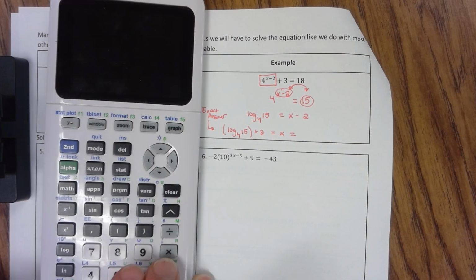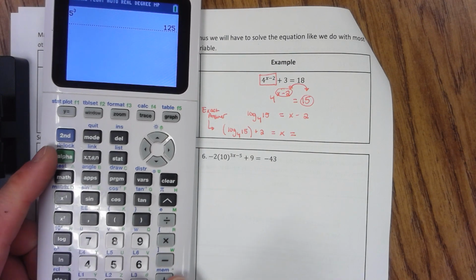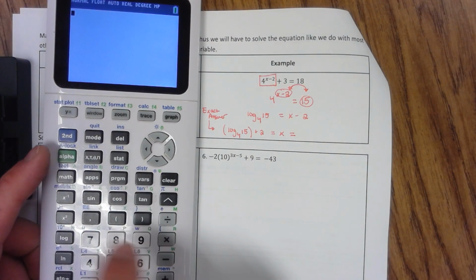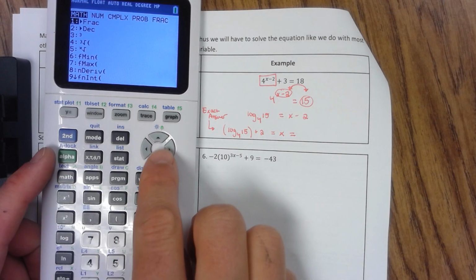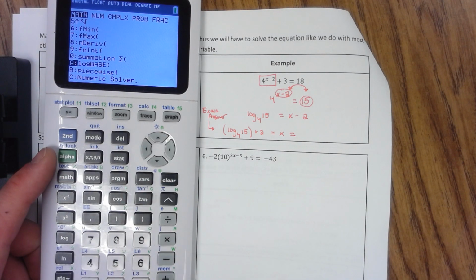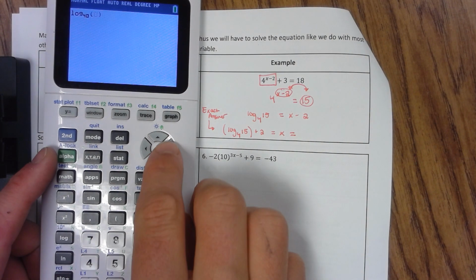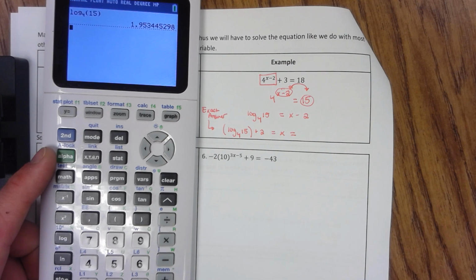Every calculator is going to be a little bit different. For those of you that have these graphing calculators, we actually are able to change the base to whatever we want. If you press the math button and you scroll up or down, up is going to be quickest, and you find this log base button, that's going to allow us to pick any base we want. So log base 4 of 15 is 1.953, and if I add 2 to it, this is my rounded answer.